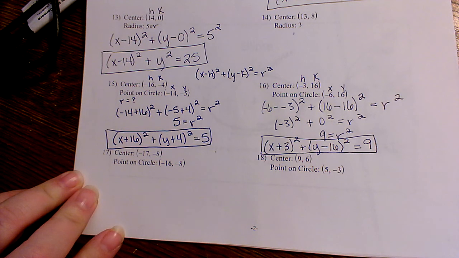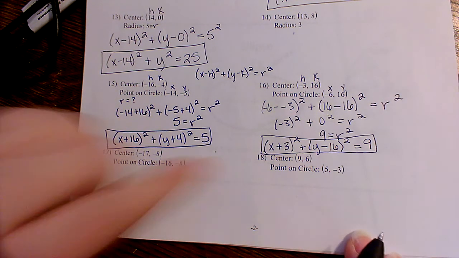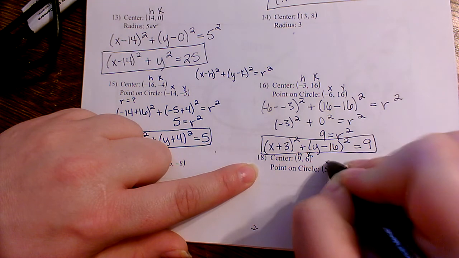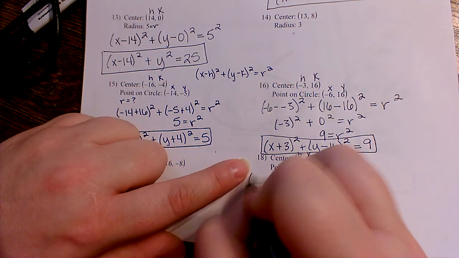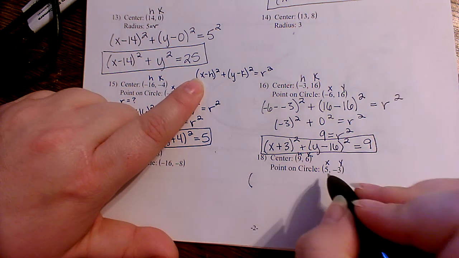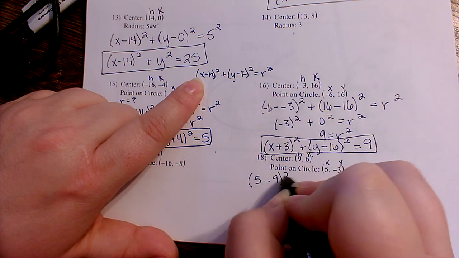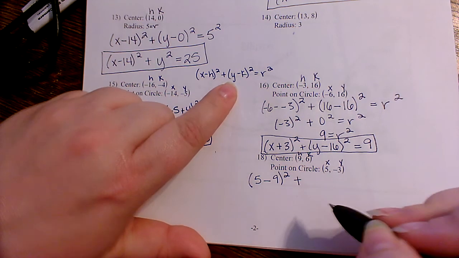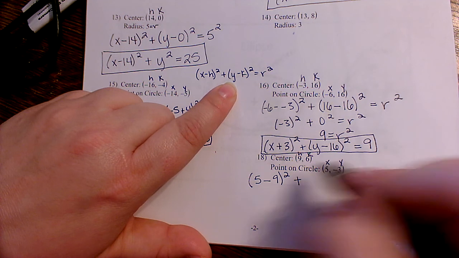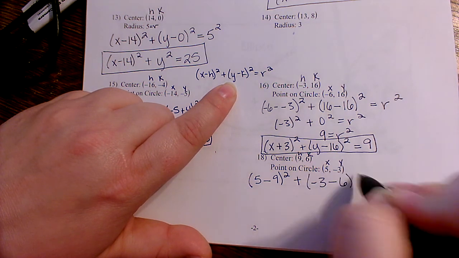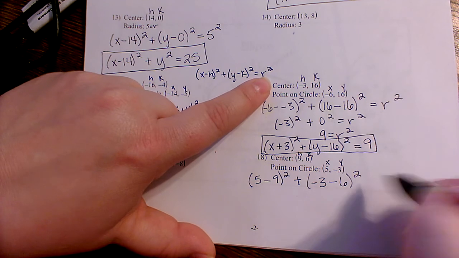Alright, let's do one more, and hopefully I won't mess up the numbers this time. So I'm just going to do this last one here. So remember, h, k, x, y. So we need to start with x minus h. So 5 minus 9 squared plus y minus k. So that'll be a negative 3 minus 6 squared equals r squared.